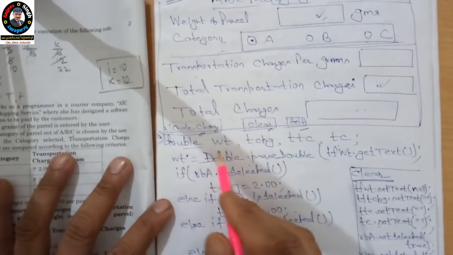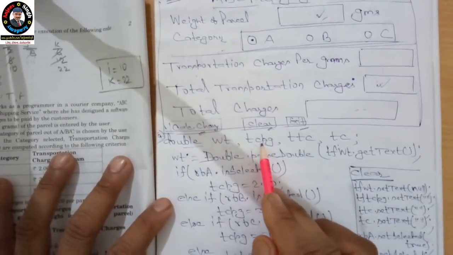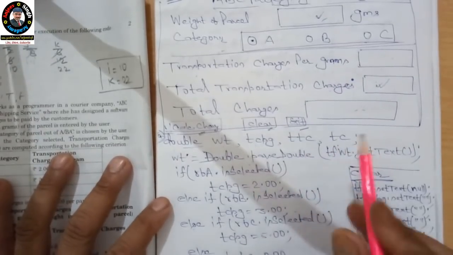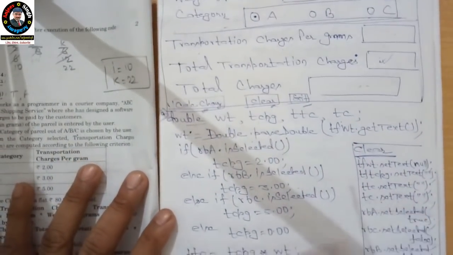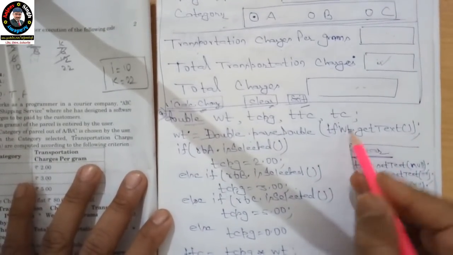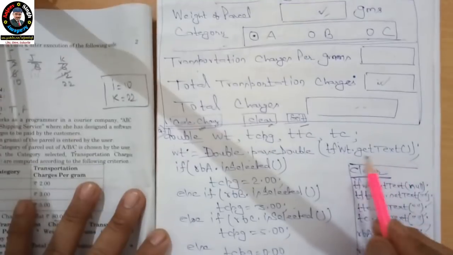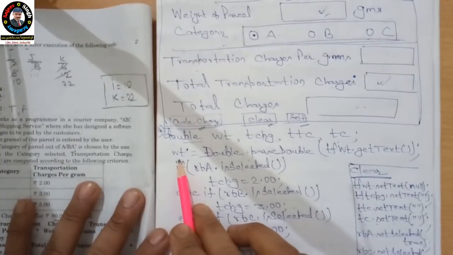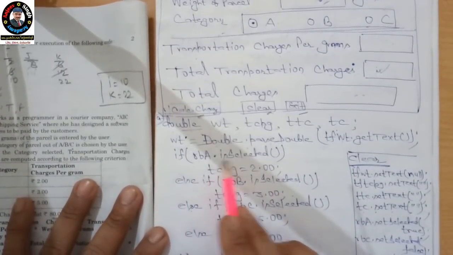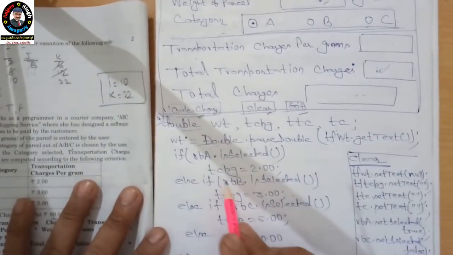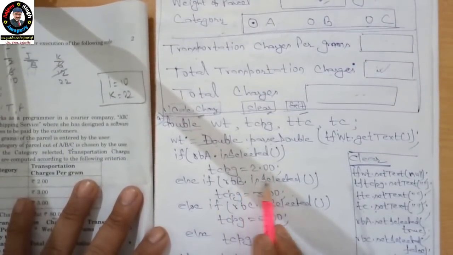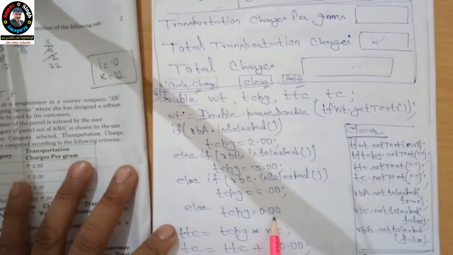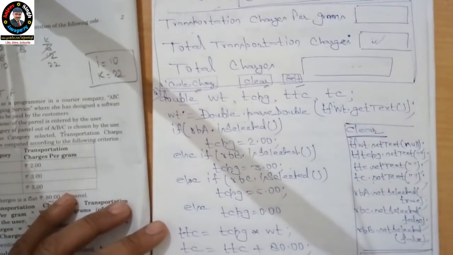Okay, so I just created some variables: double weight, total transportation charge per gram, total charge, total transportation charge, and transportation charge. I'm just keeping short names for these variables. First you have to fetch the data entered in the weight text field, using tfwt.getText, and parse it into a double value so that it can be stored in wt. Now you have to check which radio button is selected by the user. If radio button A is selected, then TCPG is 2 rupees. If radio button B is selected, then TCPG is 3 rupees. If radio button C is selected, TCPG is 5 rupees. Otherwise TCPG is 0 rupees, if no radio button is selected. Normally it does not happen, but still.